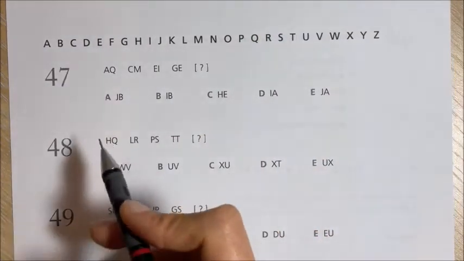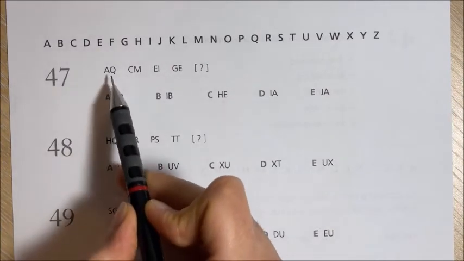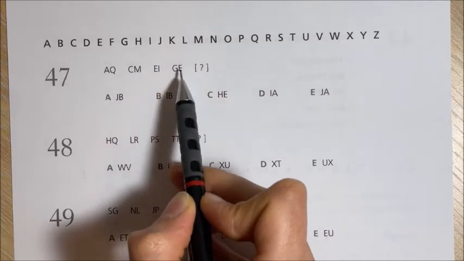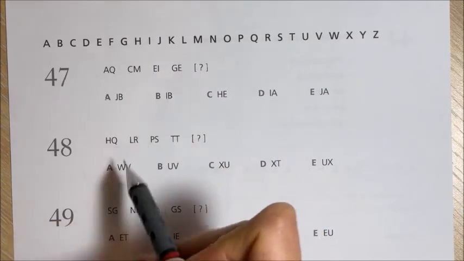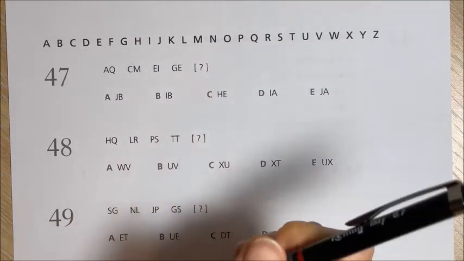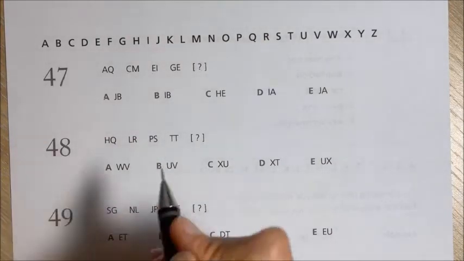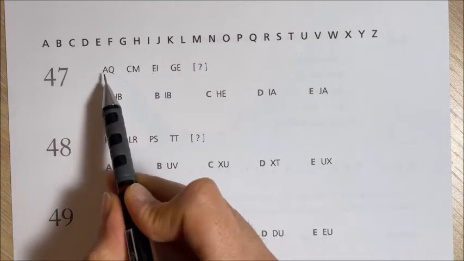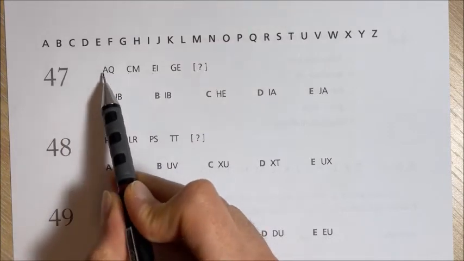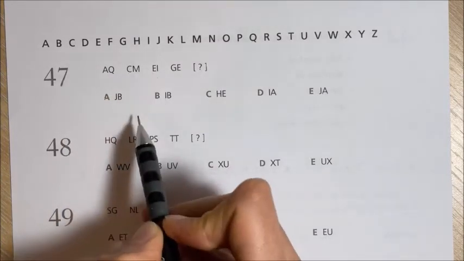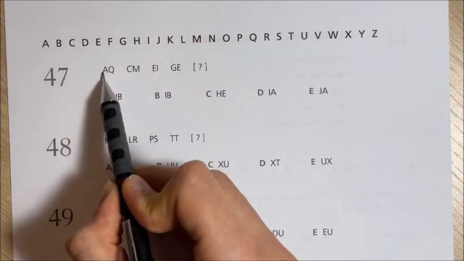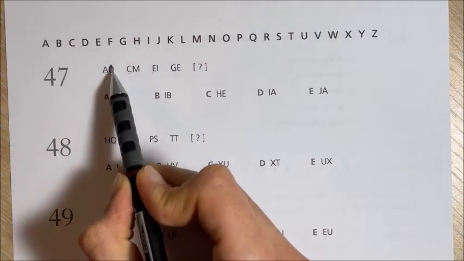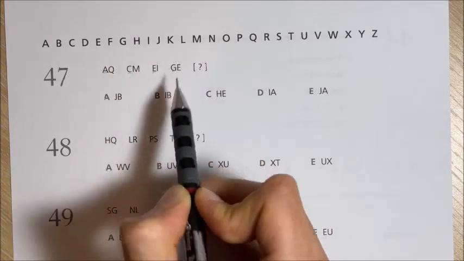Here we have another sequence of letters. AQ, CM, EI, GE. We need to find the fifth pair of letters. Let's start by looking for any patterns. If you look closely, you can see that again, this is made up from two sets of letter sequences. The first letter in the pair is made up of one pattern, and the second letter in the pair is made up of another pattern.